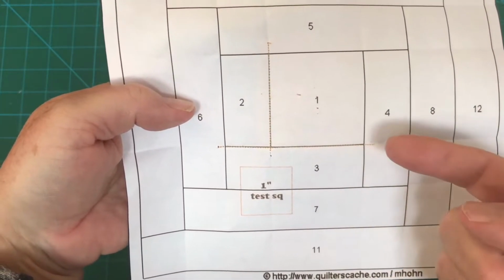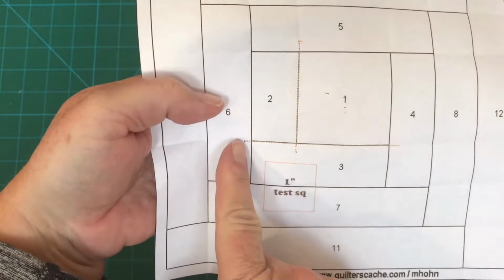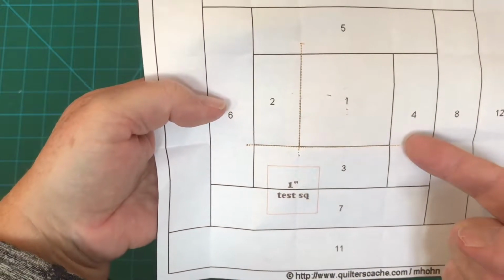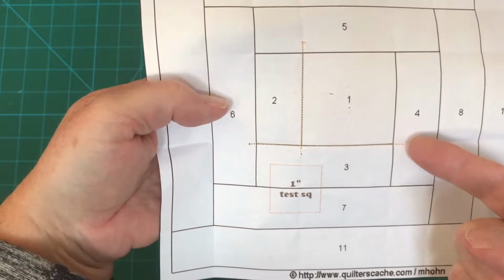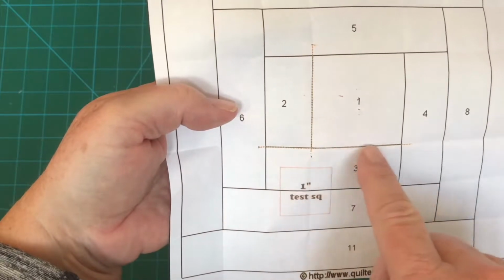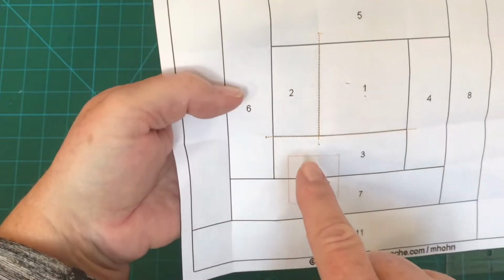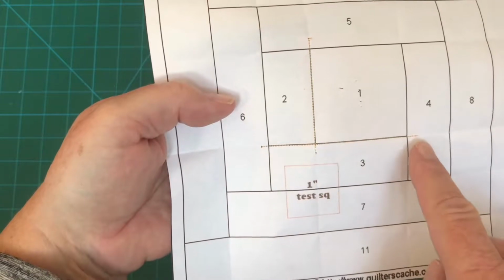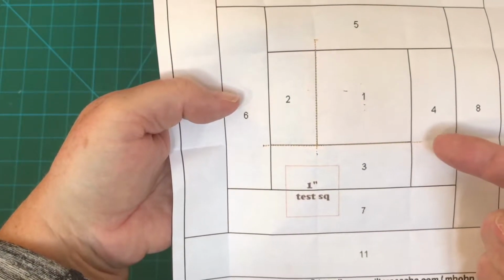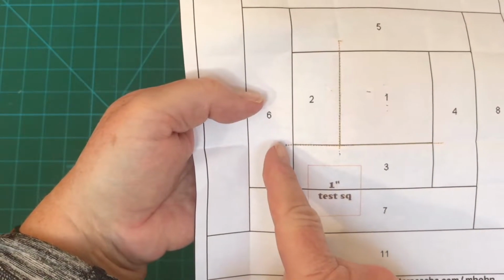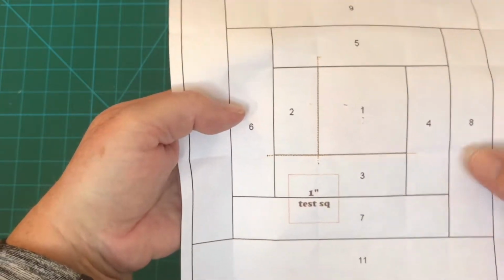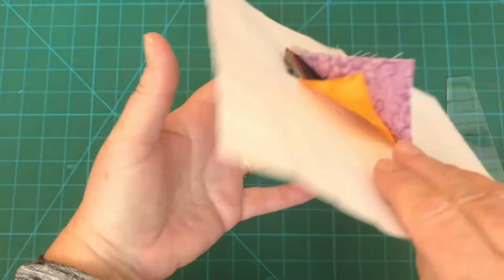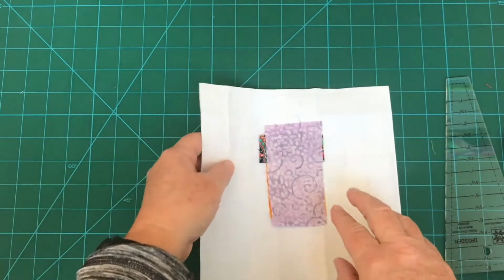So you'll notice also on this one, just as the last one, I begin a little bit before and a little bit after my seam line here. I used a gold thread, but it doesn't really show much against the black. But anyway, a little bit before, a little bit after you start your stitches. This is the number 3, so when I turn it over, my number 3 fabric is right here.